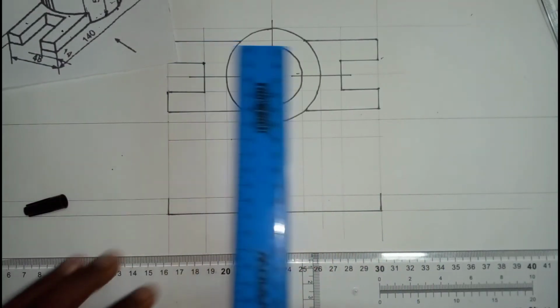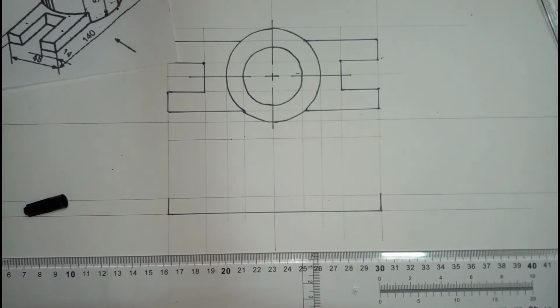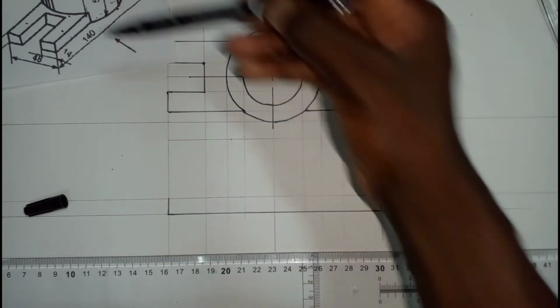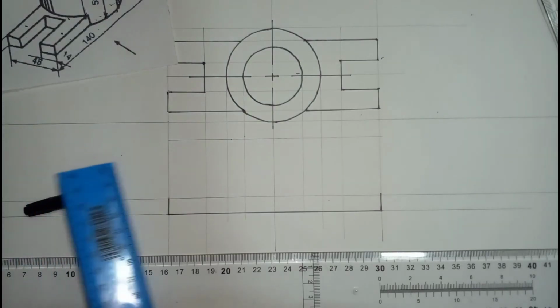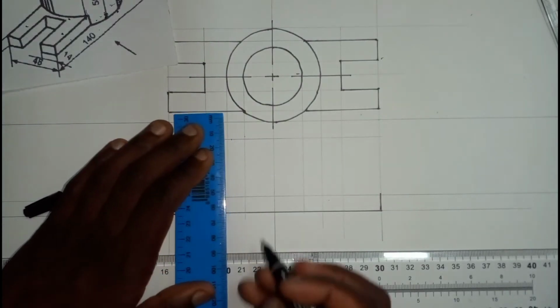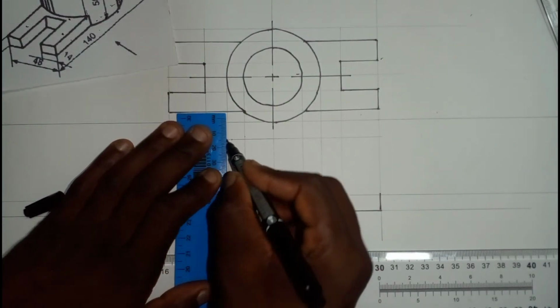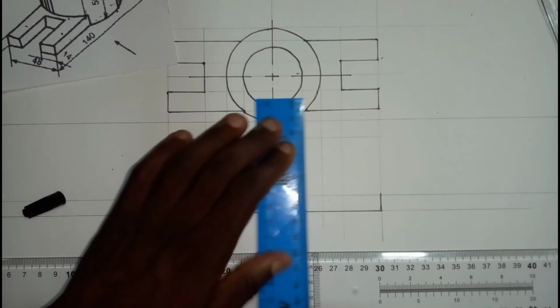So for the big circle, we're going to see a rectangle, a big rectangle. So this is what we're going to see for the big circle.